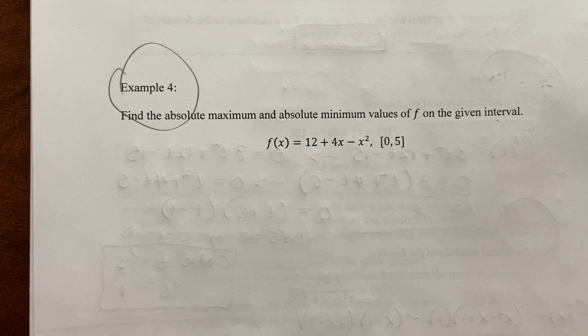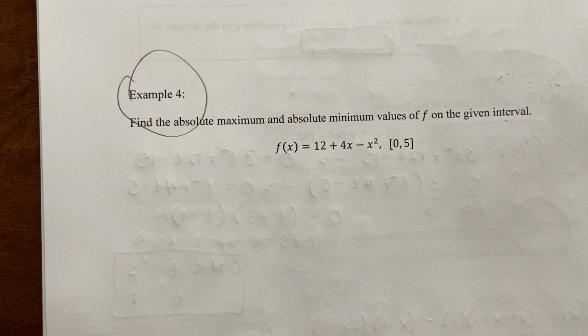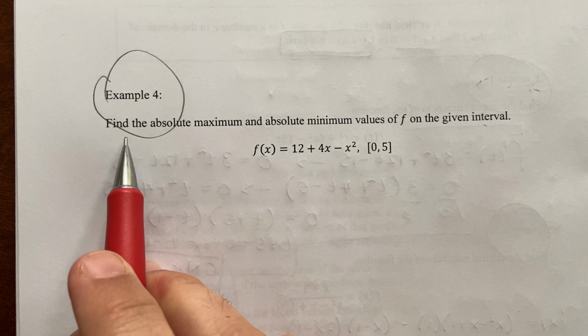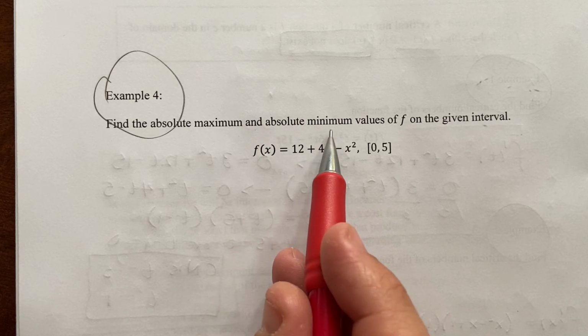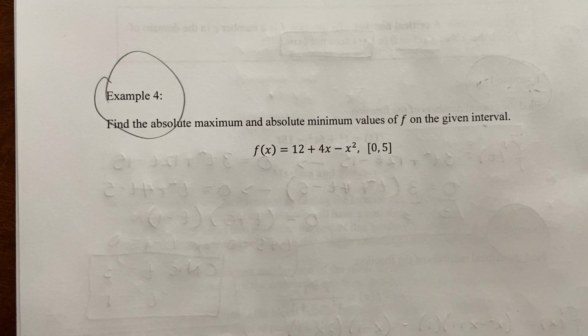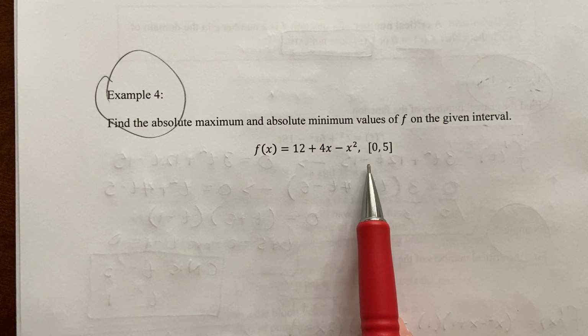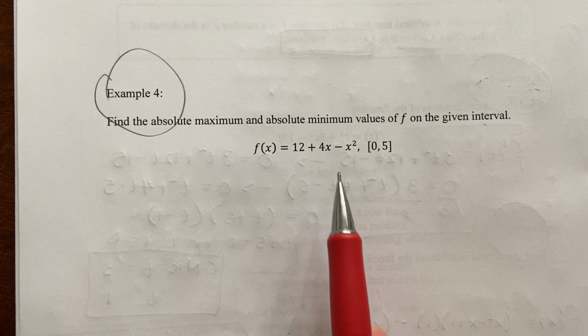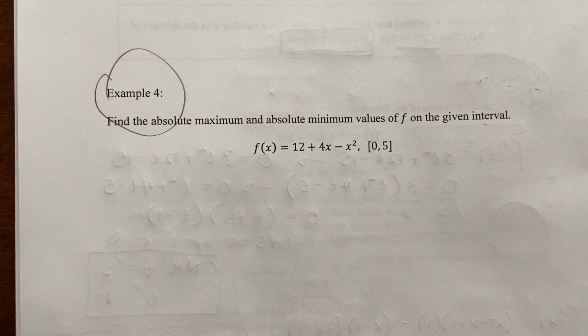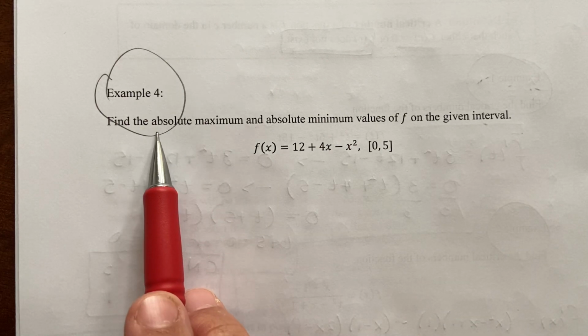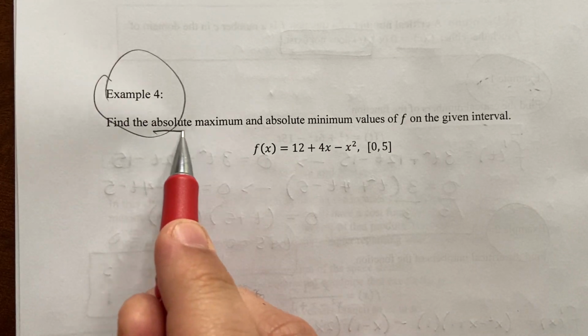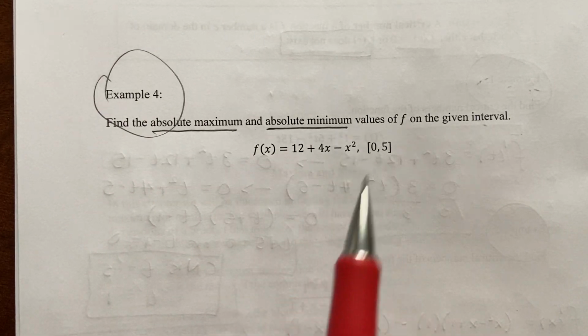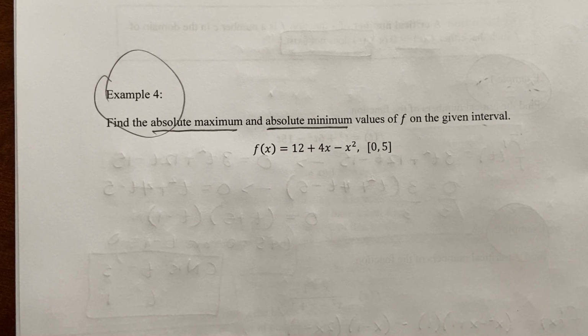This is our first one where we're not just looking for critical numbers, but we're being asked to find the absolute maximum and absolute minimum values of f on this given interval. So we have 0 to 5, this quadratic. We're looking for the largest and lowest, right? Just absolutes. We're not asked for local.